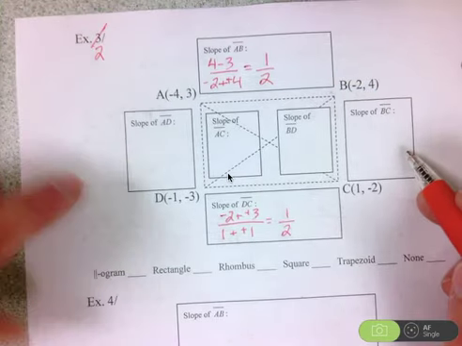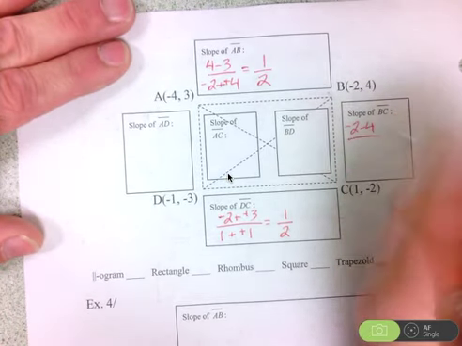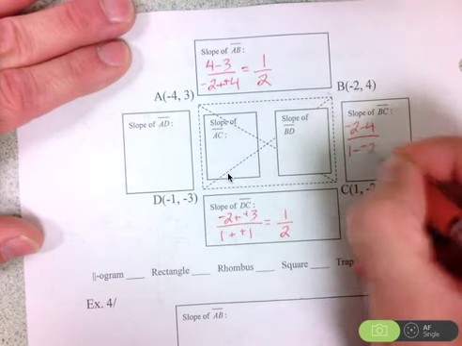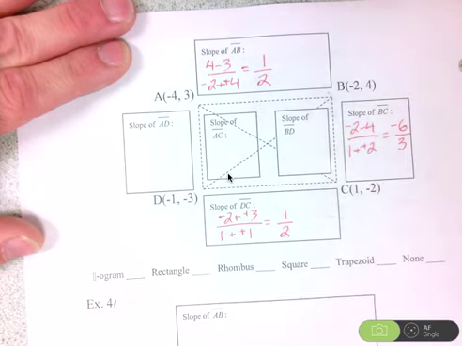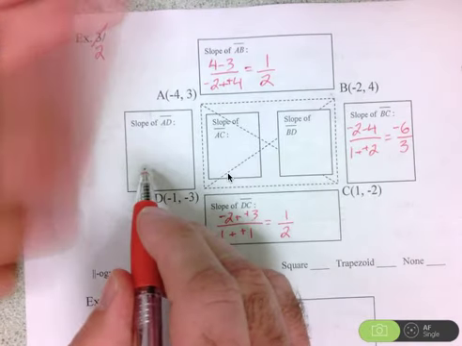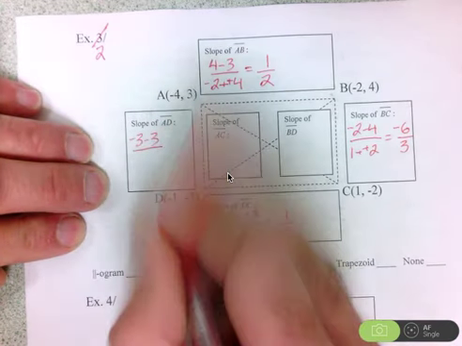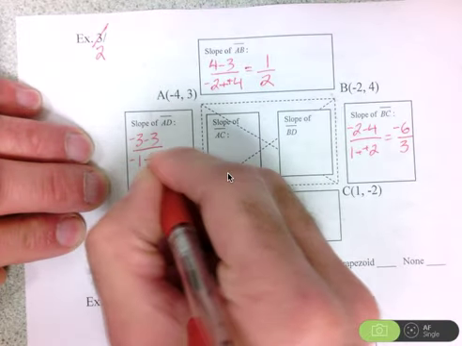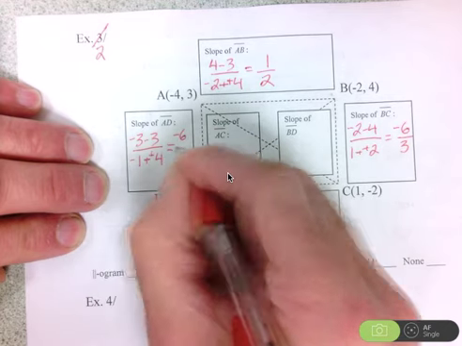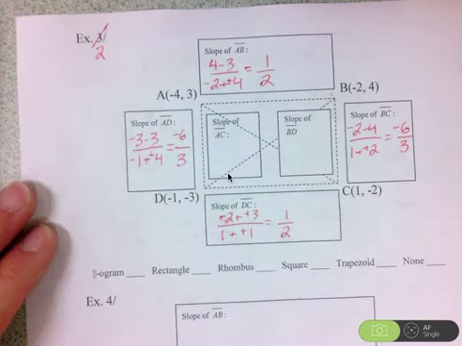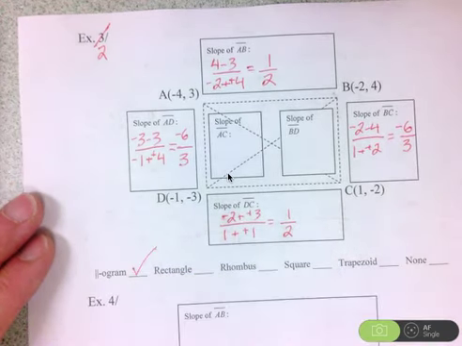Let's check the other pair. So for BC, negative 2 minus 4, and 1 minus negative 2. That gives me negative 6 over positive 3. On this side, the slope of AD, negative 3 minus 3, difference in the y's, and the difference in the x's, negative 1 minus negative 4. So that gives me negative 6 over positive 3. So I can see the opposite sides have equal slopes, so that definitely gives me a parallelogram.